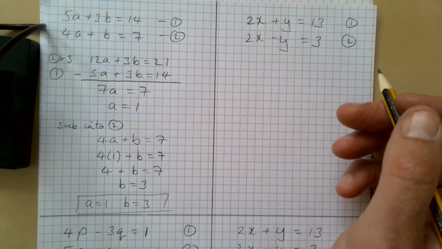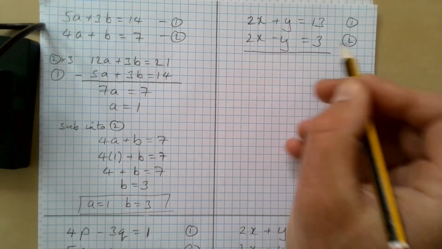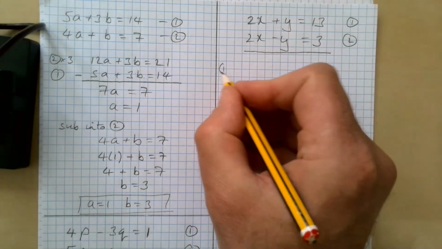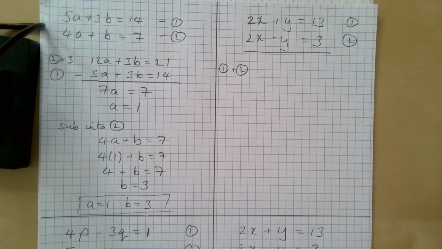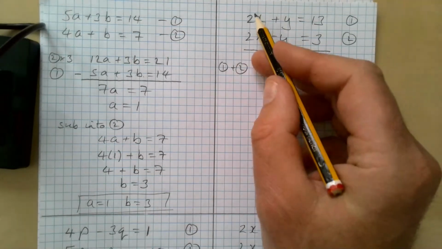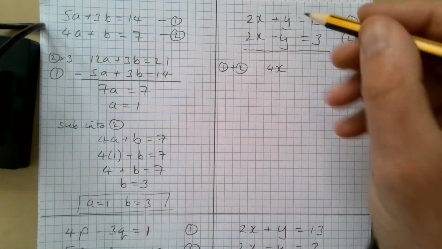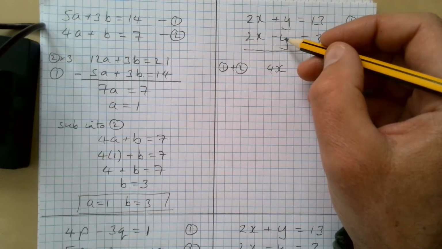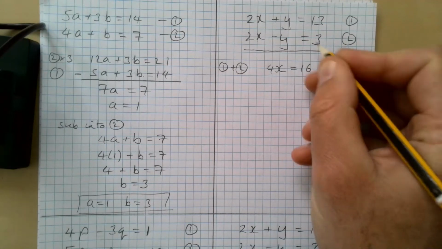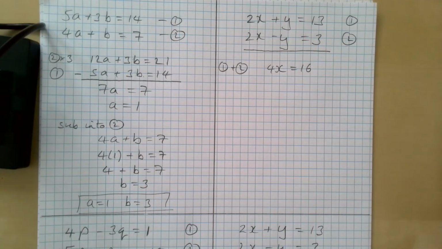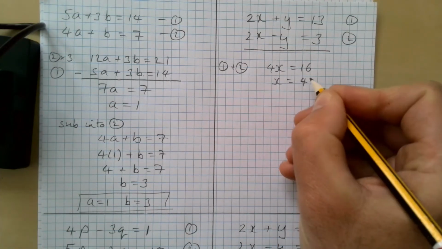So we want to try and eliminate these if we can. What I'm actually going to do here is try and eliminate the y's, and you do that by adding these two equations. Let's see what happens if we add these two equations. Now we need to be careful here. 2x plus 2x is going to give me 4x. Y plus minus y means it disappears, and adding these gives us 16. So many people make a wee mistake there. That gives us a value of x equals 4.